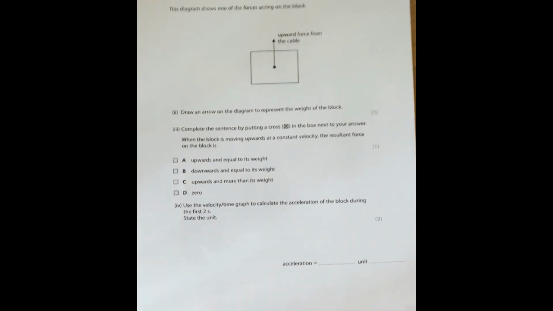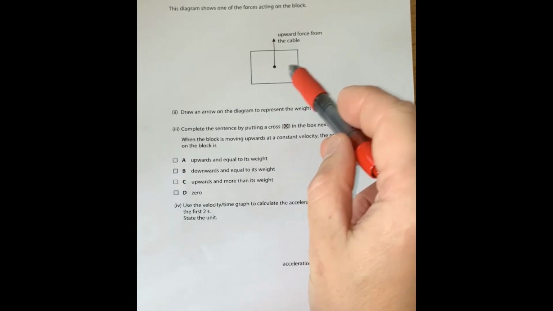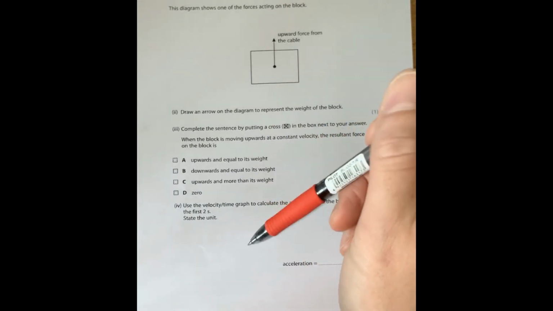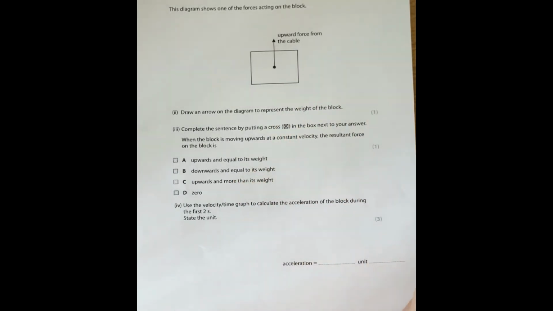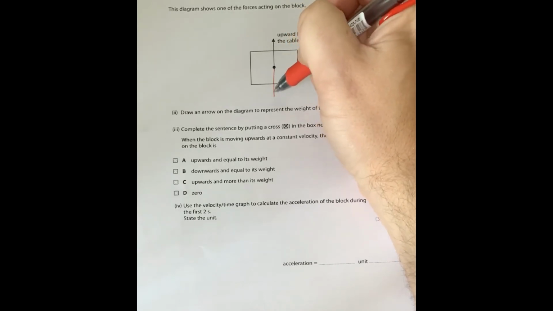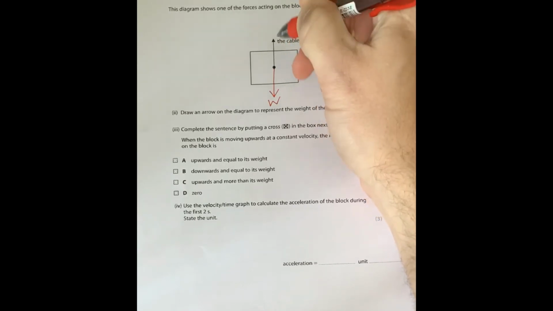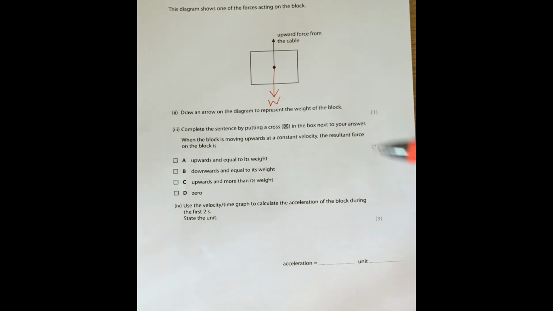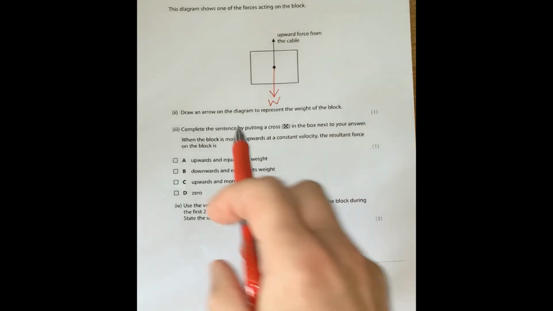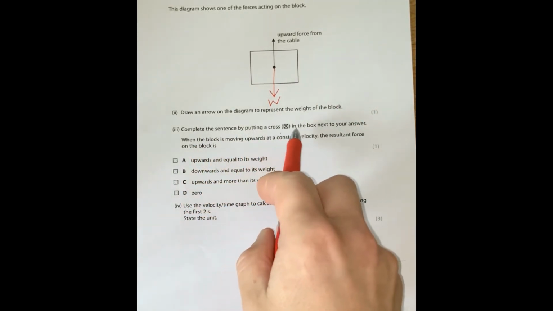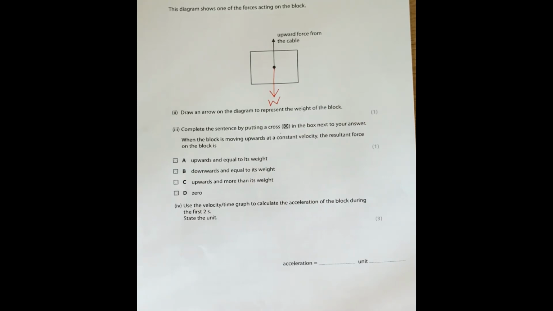Okay, final page. It looks like we start with a forces question, but then towards the end there's an acceleration calculation. So this says that the diagram shows one of the forces acting, so this is the upward pull from the cable. Draw an arrow on the diagram to represent the weight. So that's going to be the upward pull balancing out the weight of the object when it's moving at constant velocity. Complete the sentence by putting a cross in the box next to your answer.